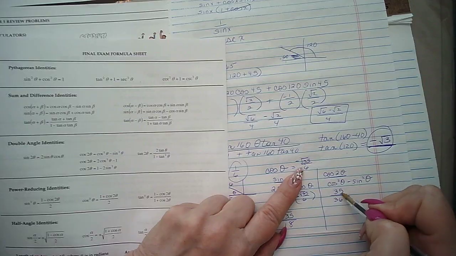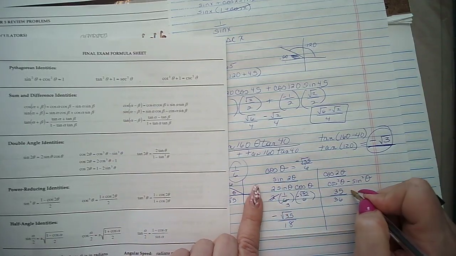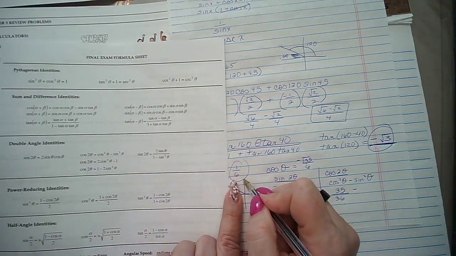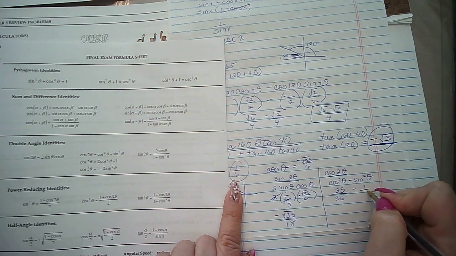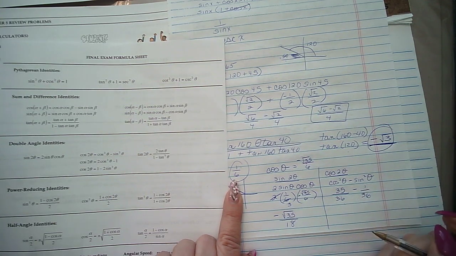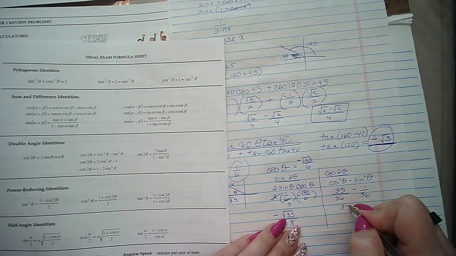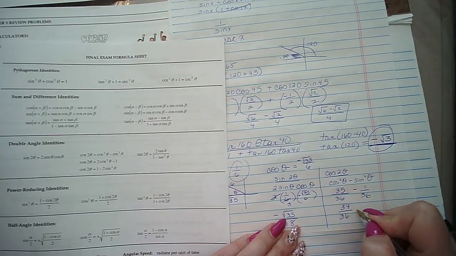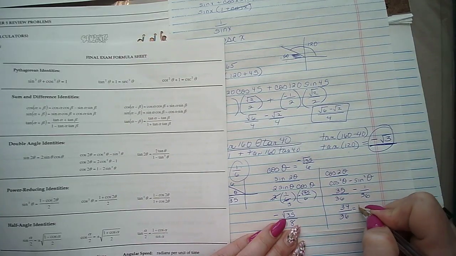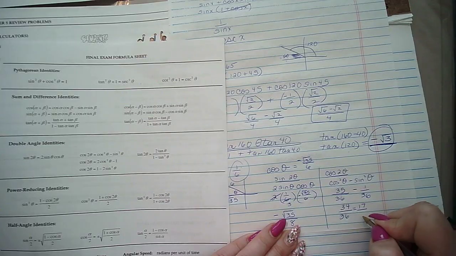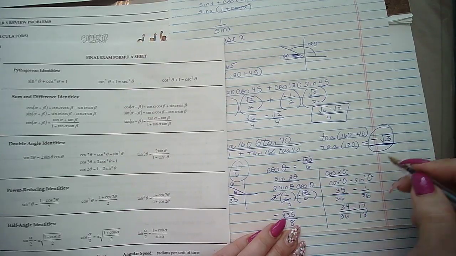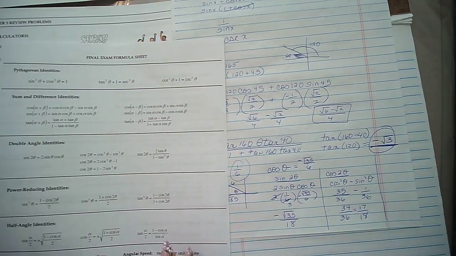Square 6, you get 36. Minus, squaring 1 over 6 is 1 over 36. So you're left here with 34 over 36, which can be reduced by 2 to 17 over 18. Since I squared it, there is no negative.